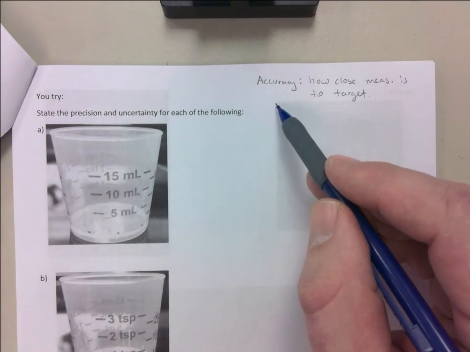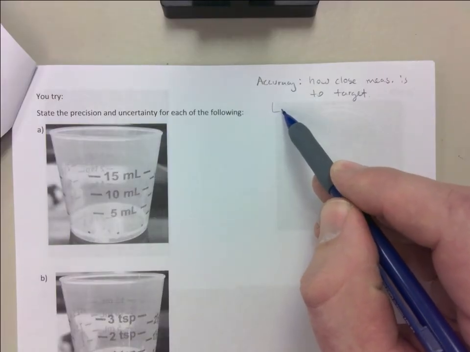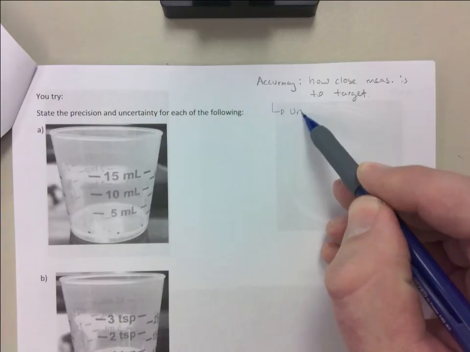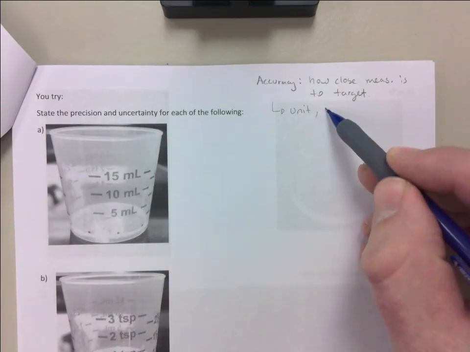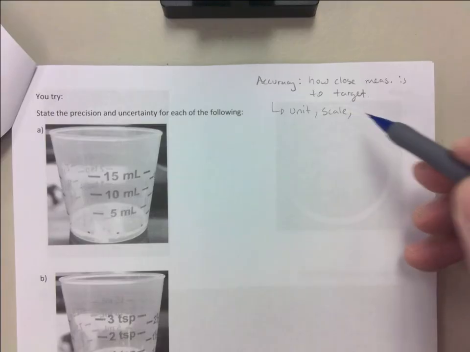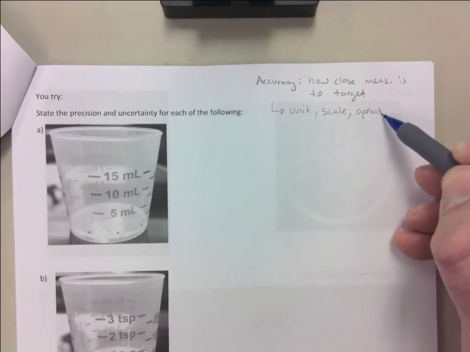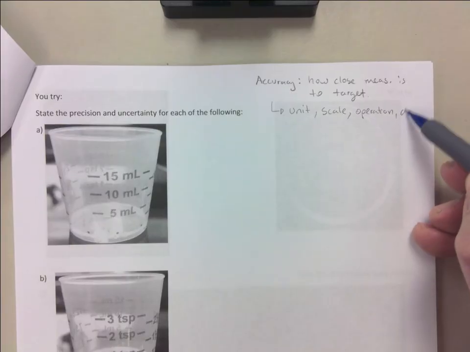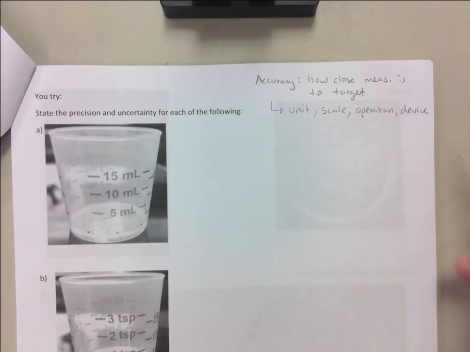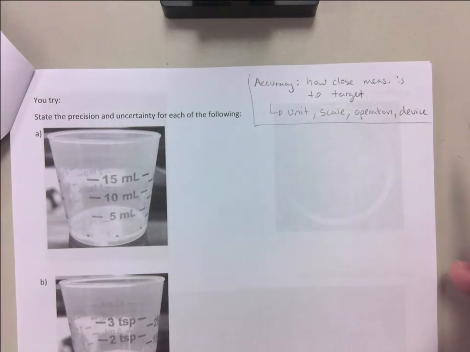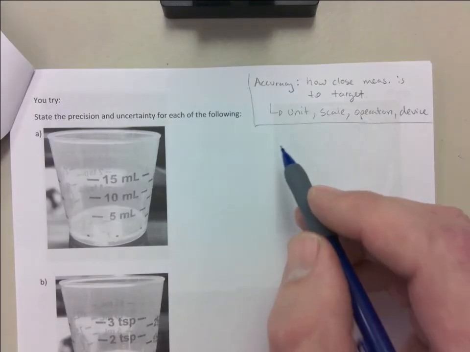And what affects the accuracy? The unit affects it, the scale affects it, the operation of the device, and the device itself. Okay, those are the four things that affect your accuracy. I know it's small, but I just want to recap here. So that's how we started our whole unit.